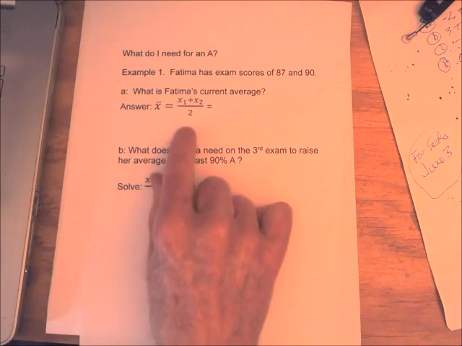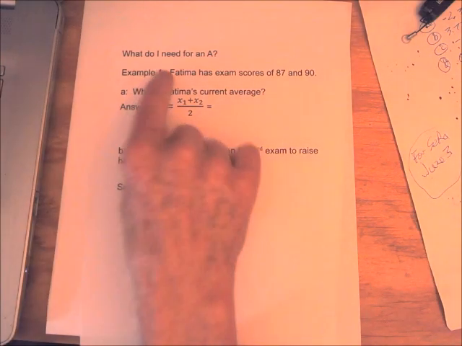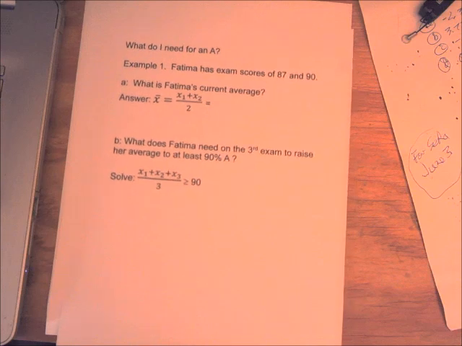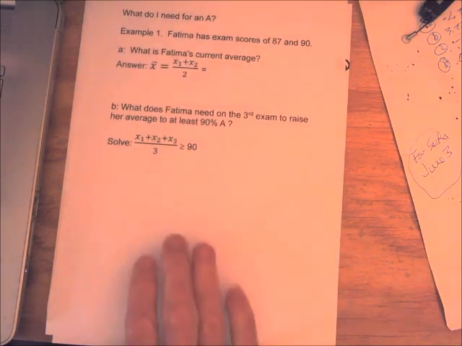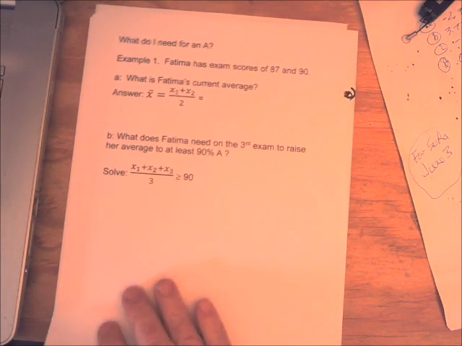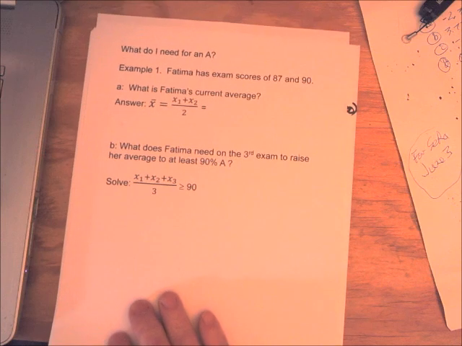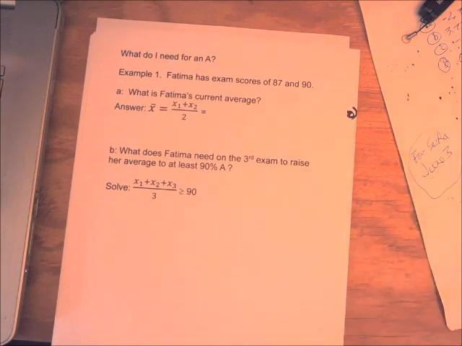Okay, this is a question I sometimes hear from students. What do I need for an A? We're going to use a simplified scoring system here. We're going to assume that all scores are weighted equally. If your instructor has a different scoring system, then that's going to be different. But here we'll just assume each score is equally weighted.